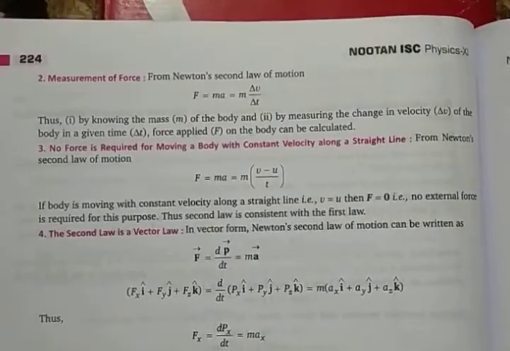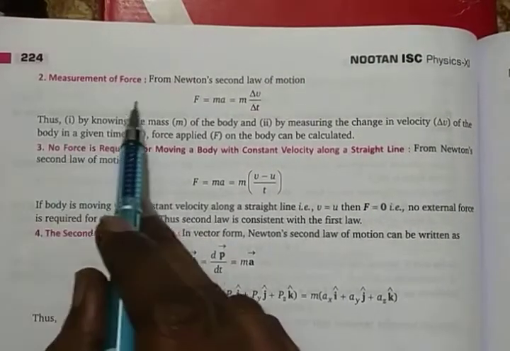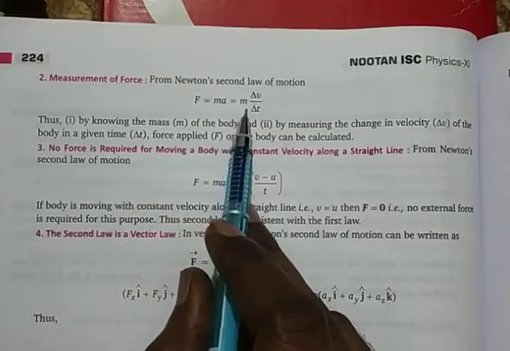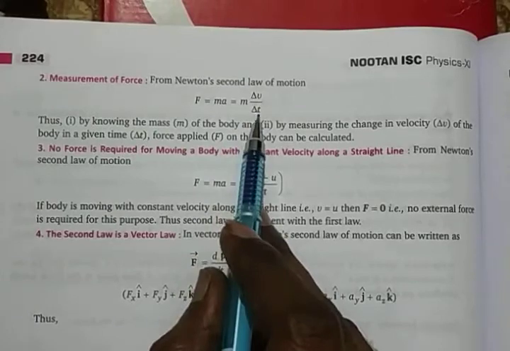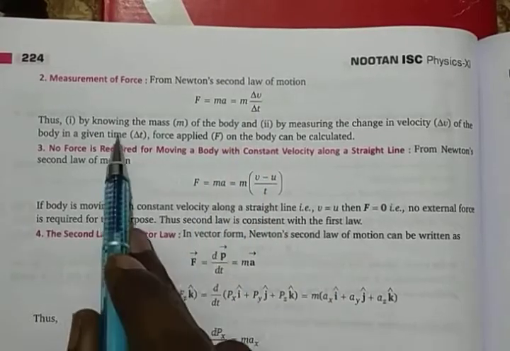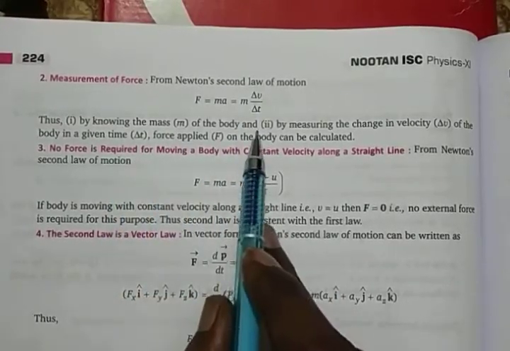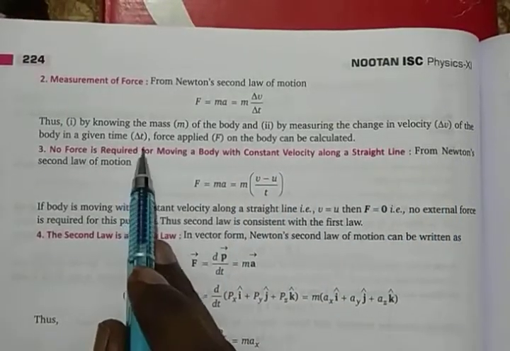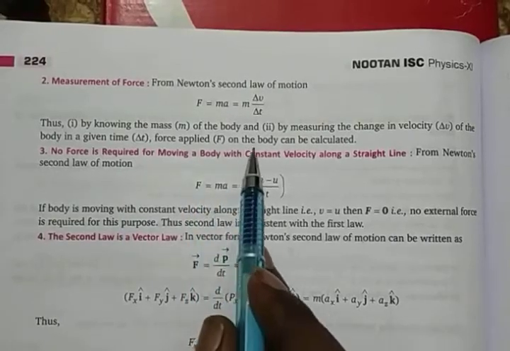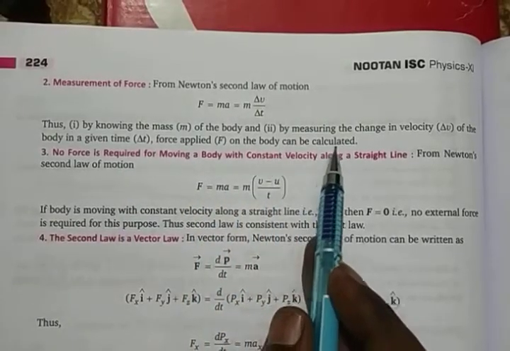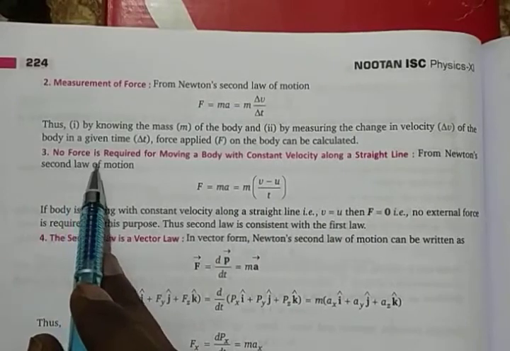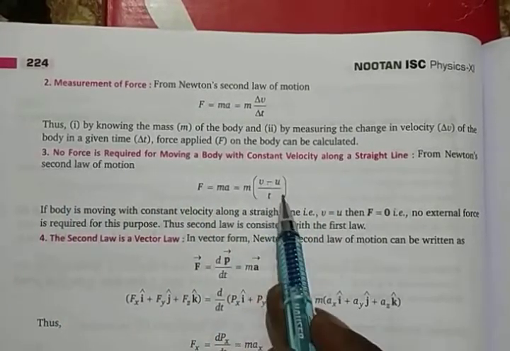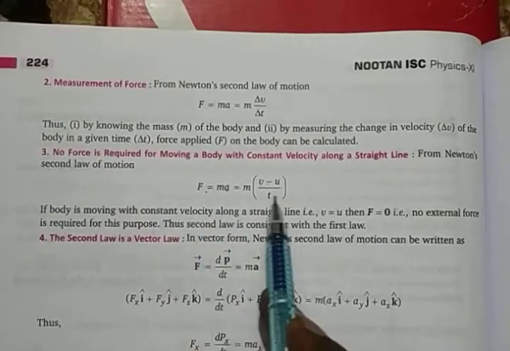it is a measurement of force. In the next page, from Newton's second law, if you have m into a, it is mass into change of velocity upon time. So by knowing the mass of the body and measuring the change in the velocity in a given time, the force applied you will be able to see. So that's what it is. It can be calculated. The next one is no force is required for moving body with constant velocity. When velocity is same, no force is required, acceleration is going to be 0, so force is going to be 0. That's the next consequence.